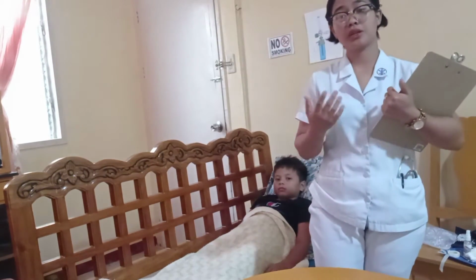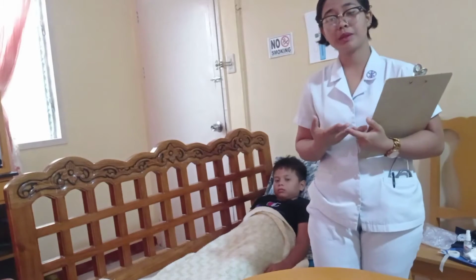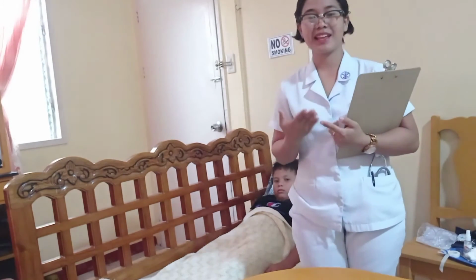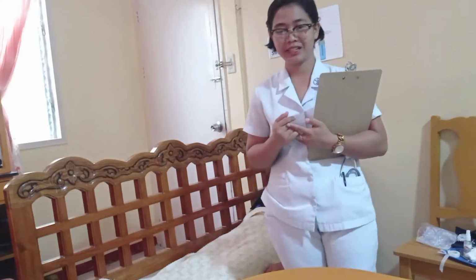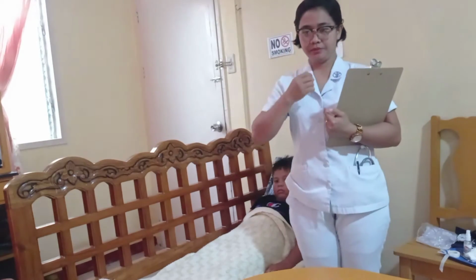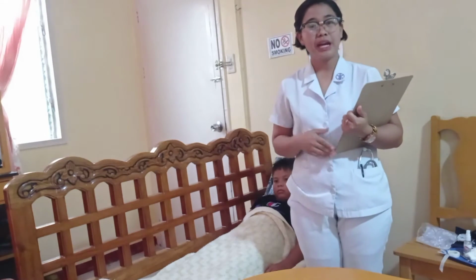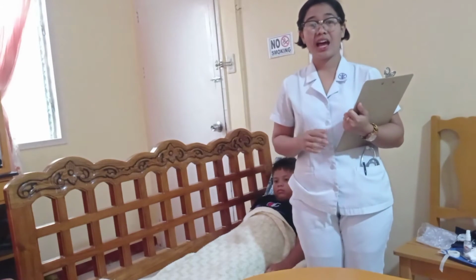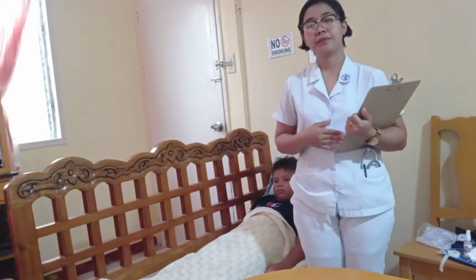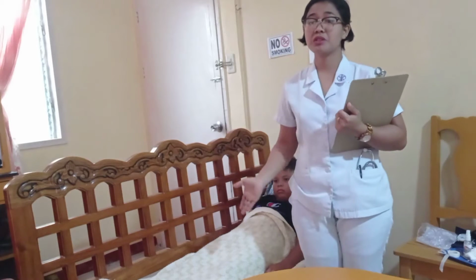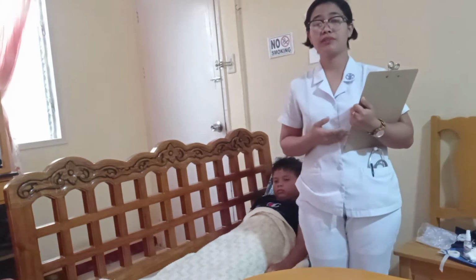Now, the rationale for this is to establish rapport with my patient and also to ensure that the right client receives the right medication. Then, I am going to explain to my client what I am going to do and why it is necessary, and how he would be able to participate during the procedure. It is for him to know what he can do and to have a good flow during the assessment.